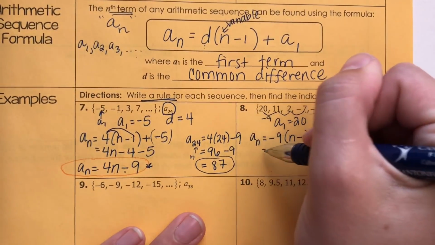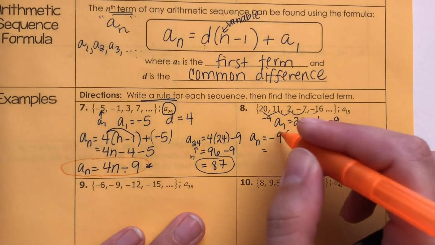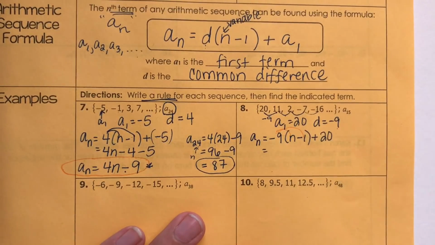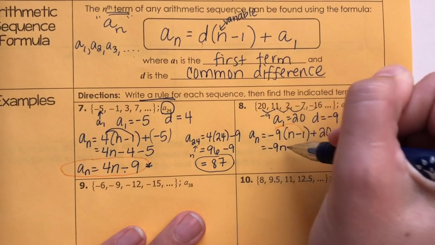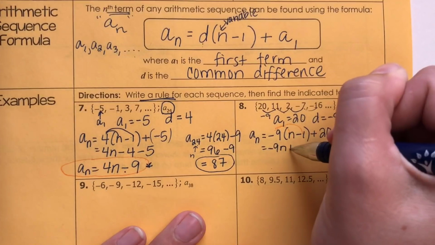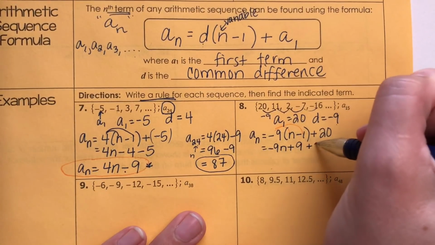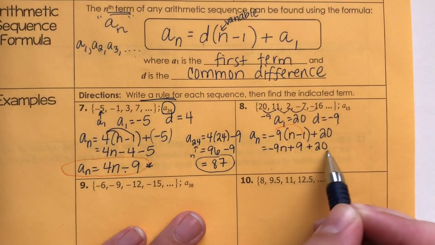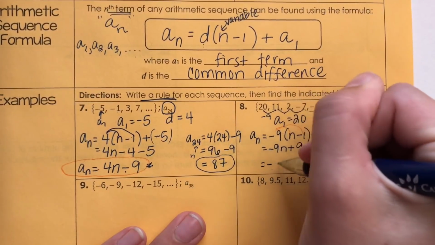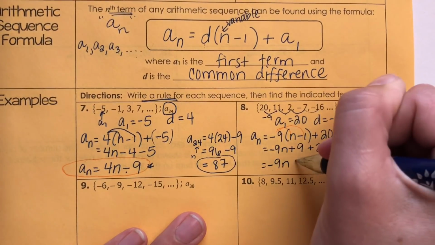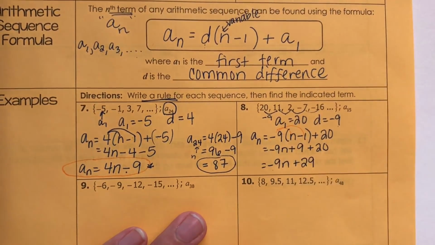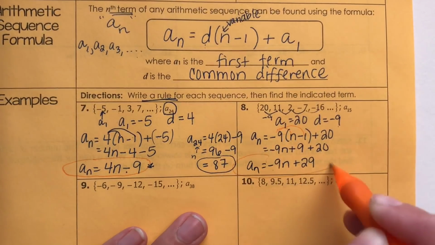Now we just do the same thing. We multiply this negative 9 by both of these, distributing. So it's negative 9n, and negative times negative makes positive 9. And then we drop the 20. Combine like terms. That'll be negative 9n. Both of those added together makes positive 29. So we have our formula for the nth term here.